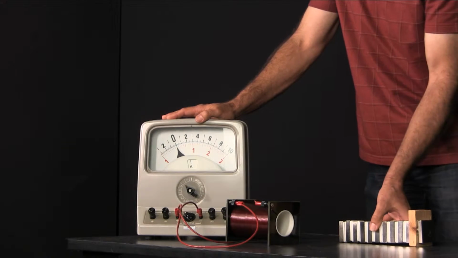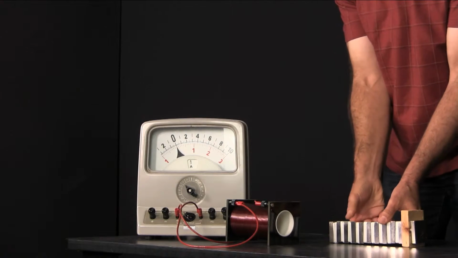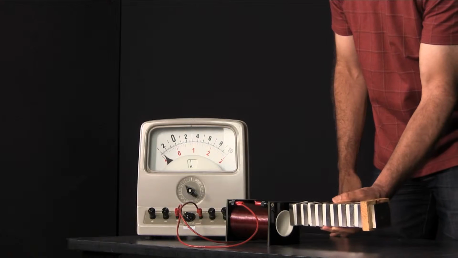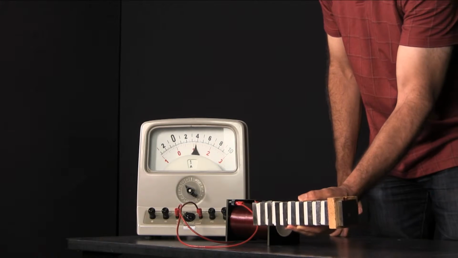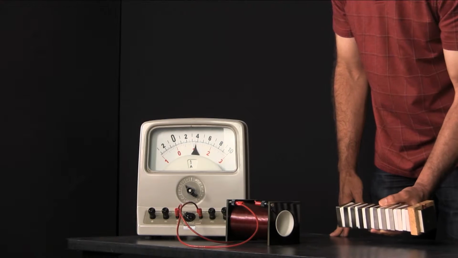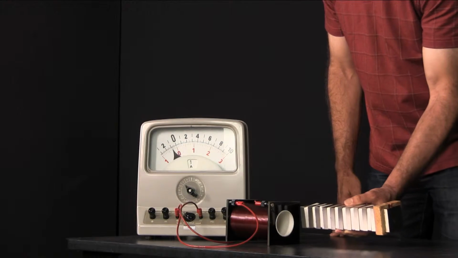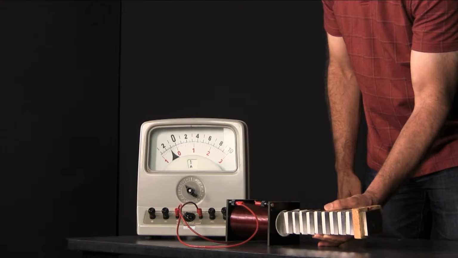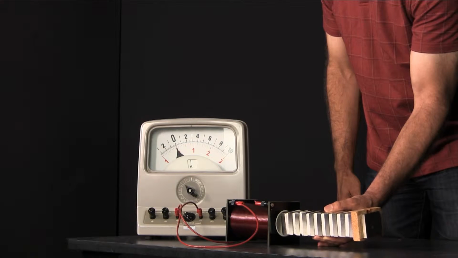Watch what happens when I take this big, strong magnet and move it across the face of this loop of wire. The current goes first to the left and then to the right. First to the left and then to the right. As long as it's moving, we get current to flow. Now watch what happens when I just hold it there. Nothing happens. No current flow.